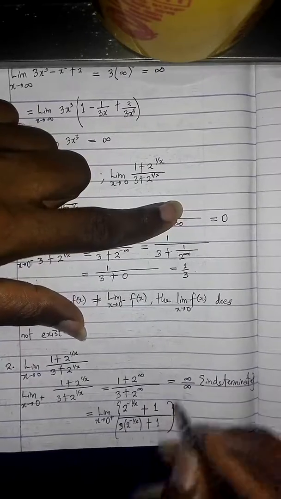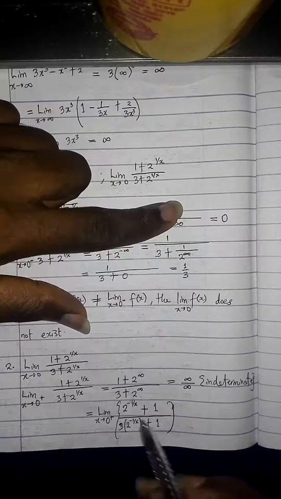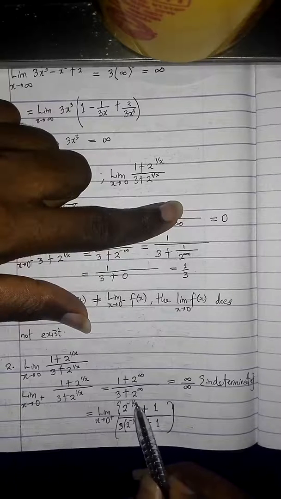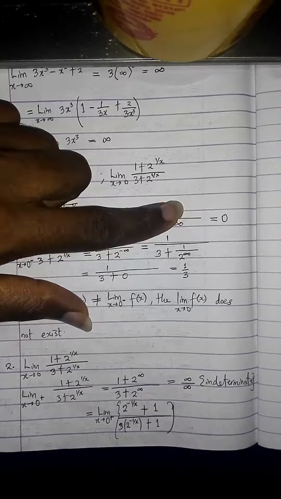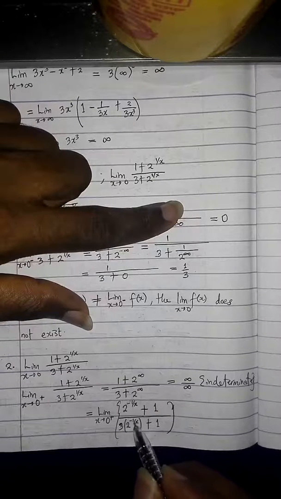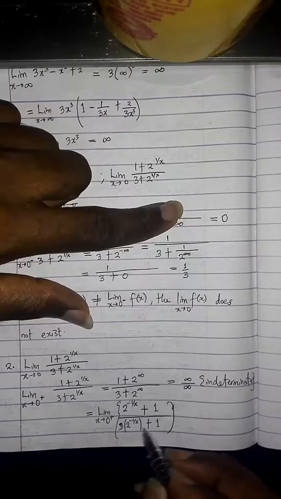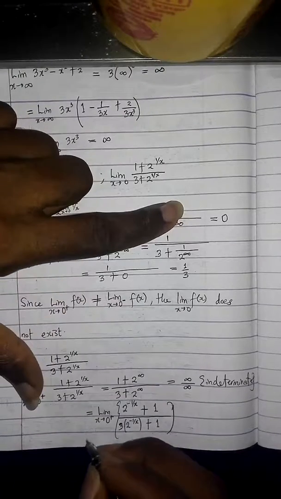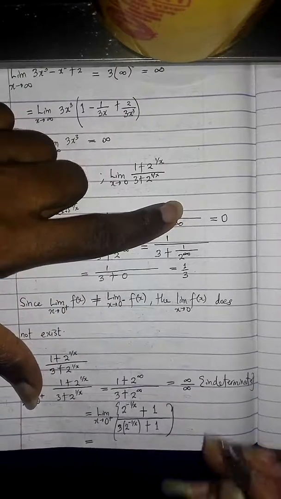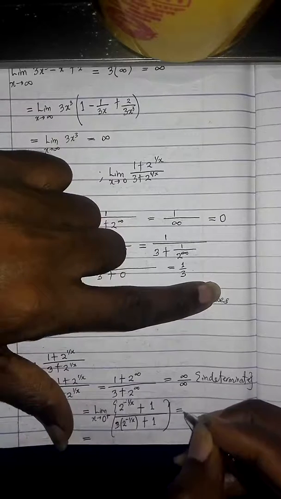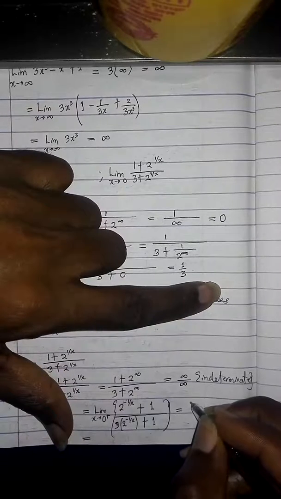So as x approaches 0 from above, this is going to approach infinity. So I have 2 raised to power minus infinity, which is 0. Here also I'm going to have infinity, so 2 raised to power minus infinity, which is 0 also. So at the end of the day, I have 0 plus 1 over 3 times 0 plus 1.